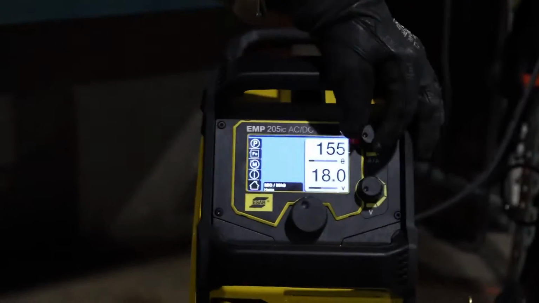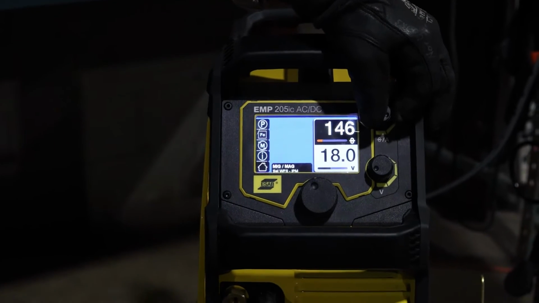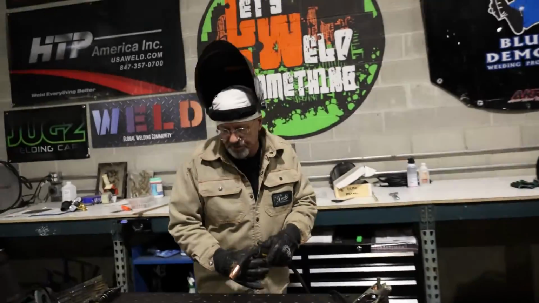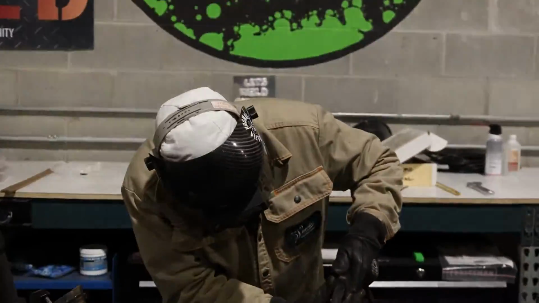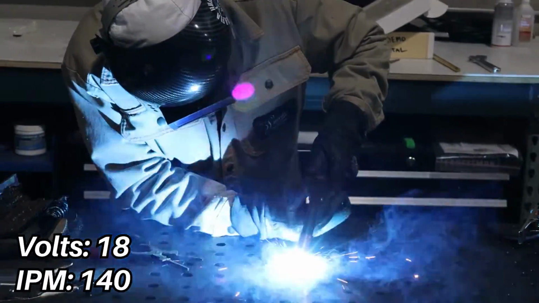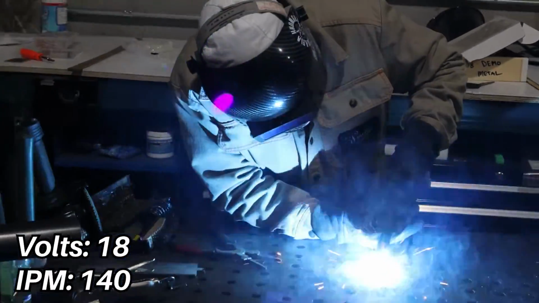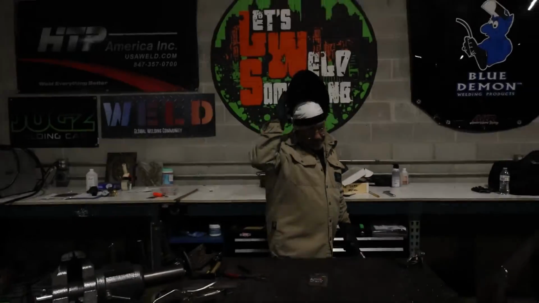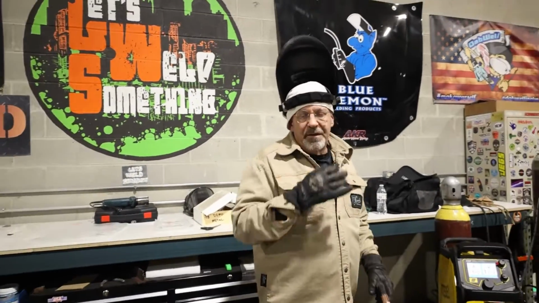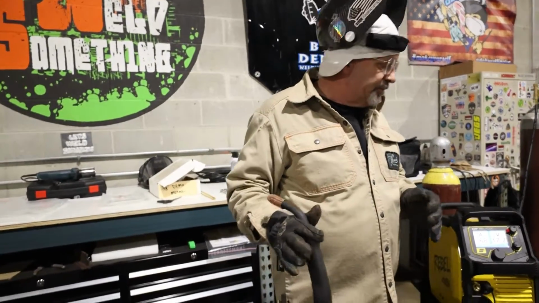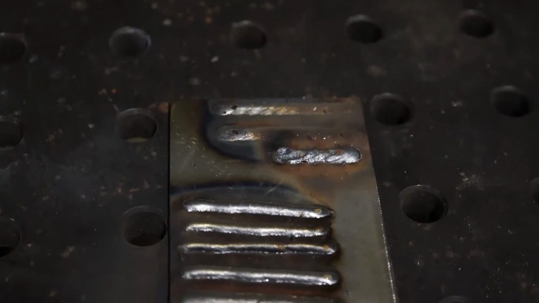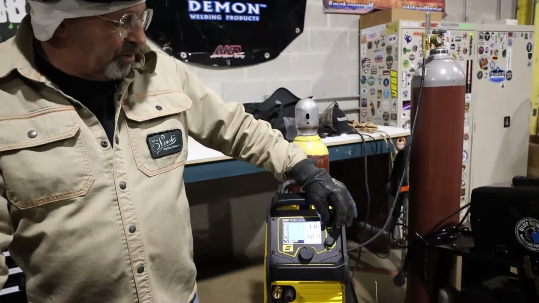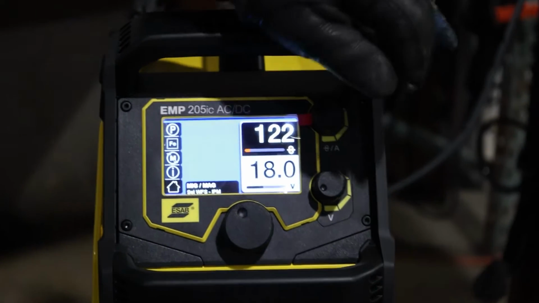Go down another 30 inches a minute. Pull the trigger. It's starting to sound like the one where we increased the voltage. There's that balance again. It's a smaller weld and it's a little cooler. So from there we'll go down another 30.